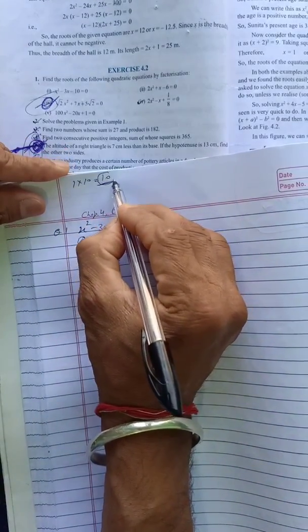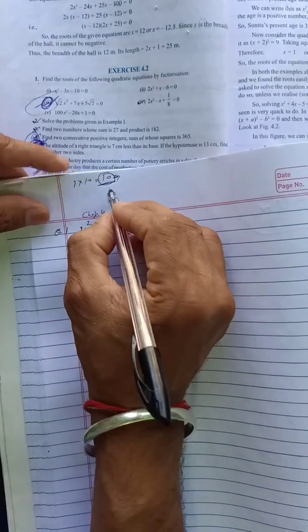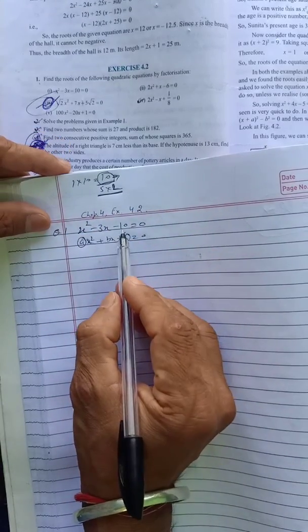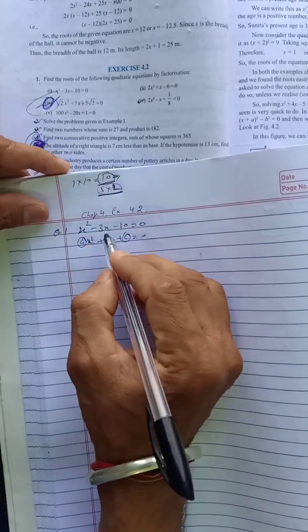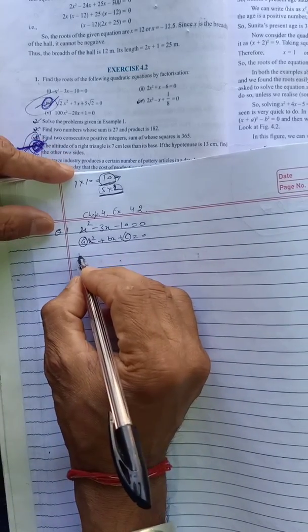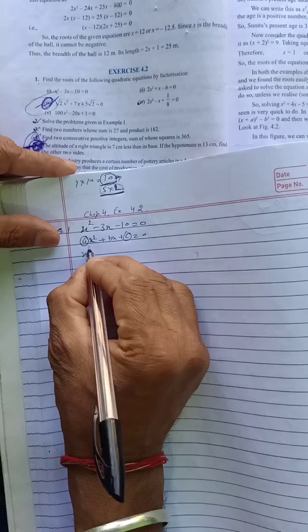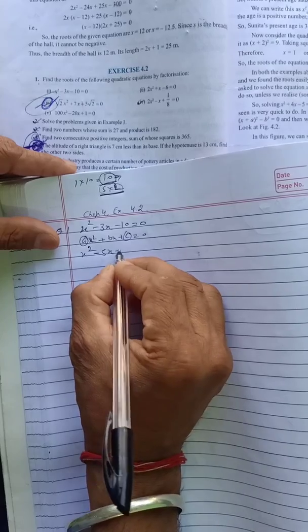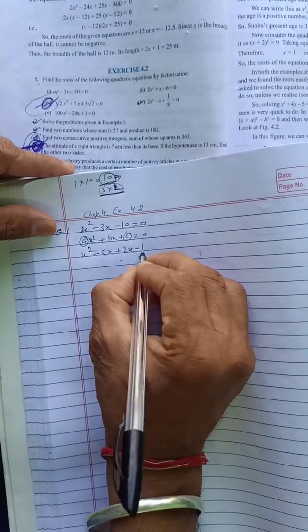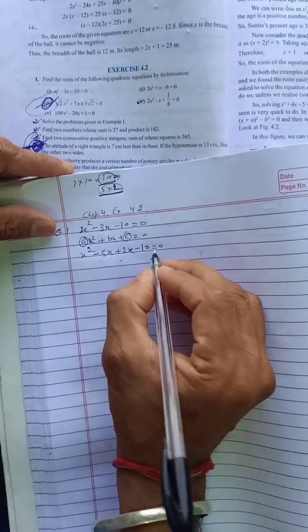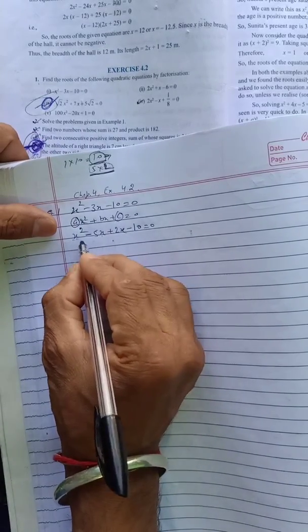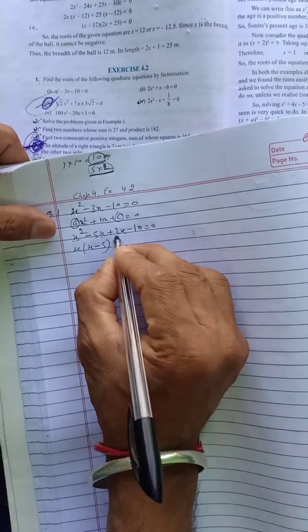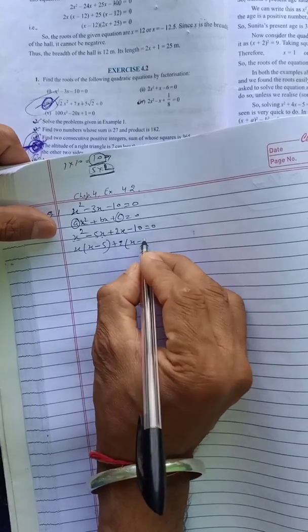To factorize this, make the factors of 10: 5 into 2. 5 into 2 is the factor of 10 and the difference of these two factors is 3. So apply it. x square minus 5x plus 2x minus 10 equal to 0. What is common from these two terms? x minus 5. Again common from these two terms, plus 2 into x minus 5.